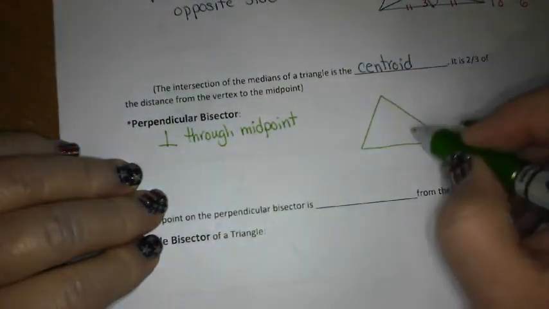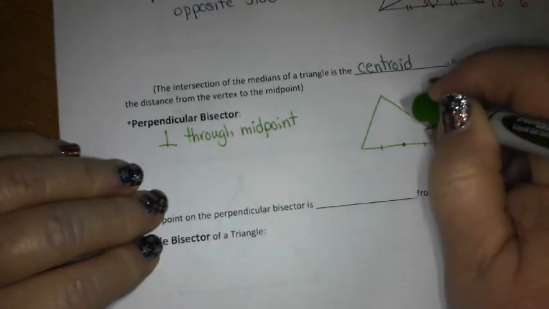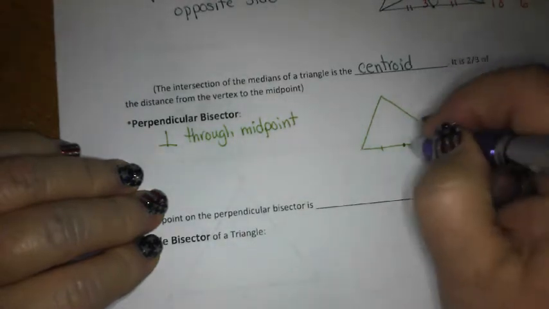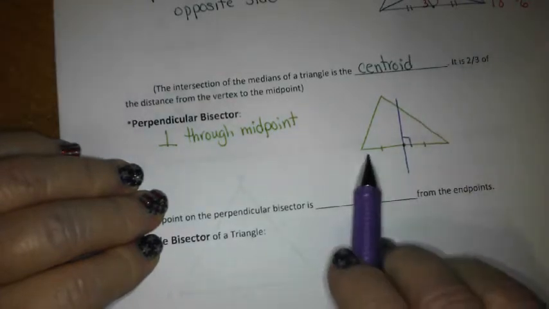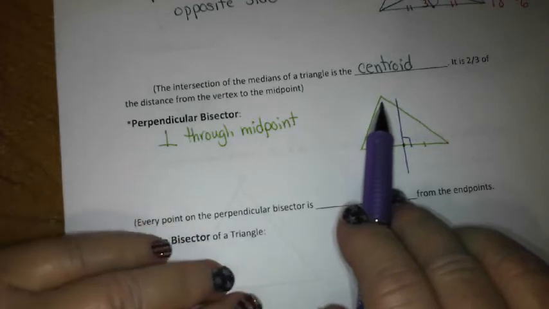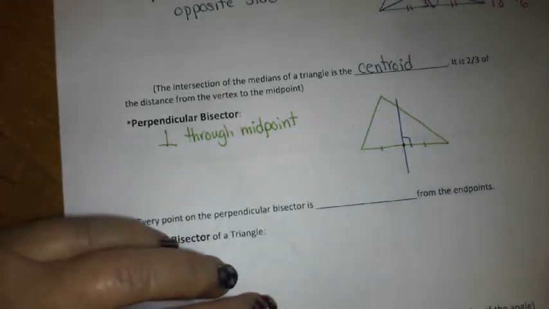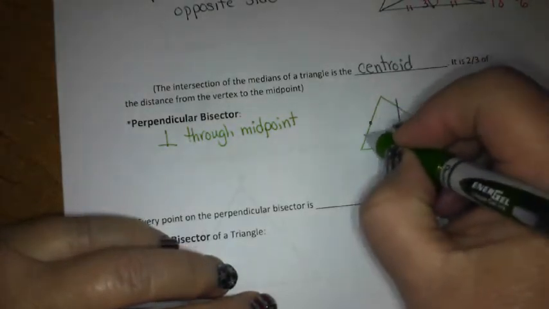So again, I'm going to pretend like this is a midpoint, and I'm going to draw a line. I'll use a different color. That's perpendicular. Okay, it's the perpendicular bisector. It doesn't have to go through the vertex. It can. If the perpendicular bisector happens to actually go through the vertex, then you have an isosceles triangle.